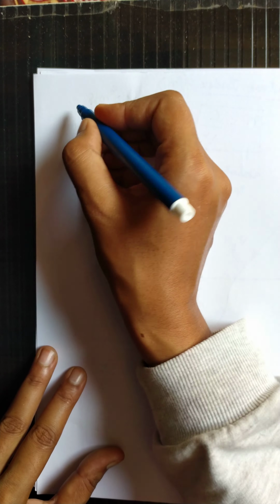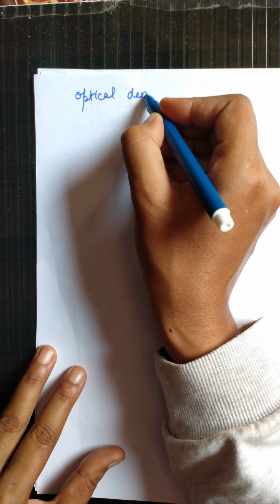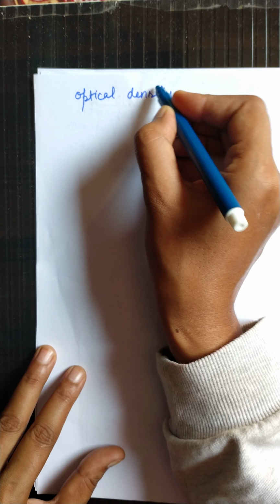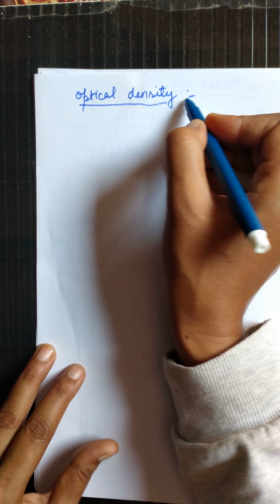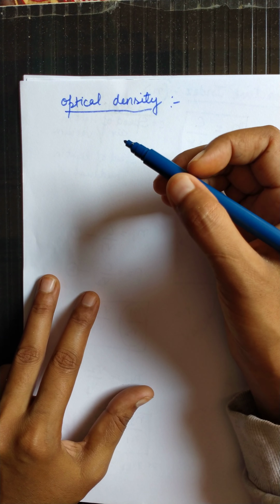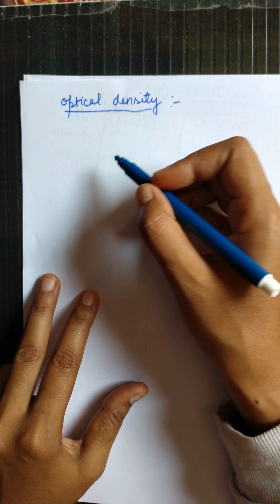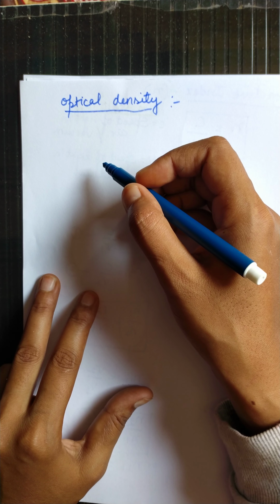The next topic is optical density. So what is optical density? Every medium has the ability to refract the light ray, and that ability is called optical density.